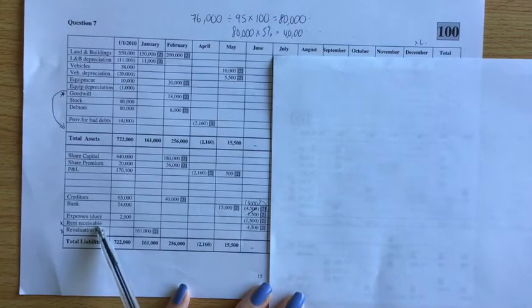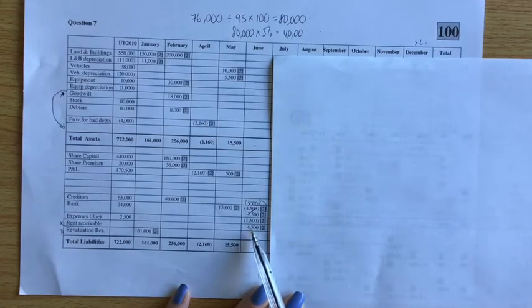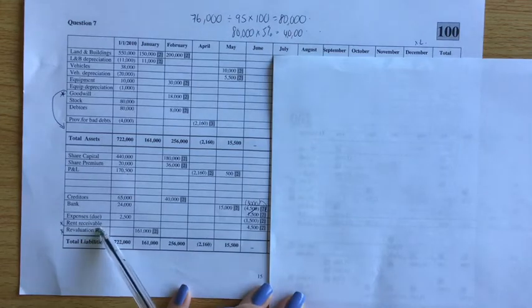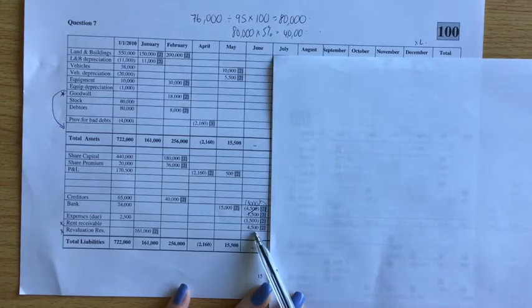So then I need to open up rent receivable. So someone has paid us in advance, okay? Rent in advance. That's not good for us. That means we technically owe it back to them. So that's why it's a liability. So I'm opening up rent receivable there of €4,500 in June.